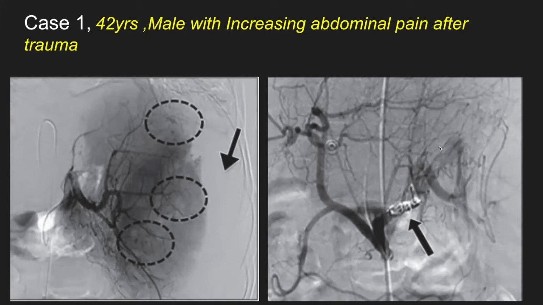So in this case, they wanted to do a proximal splenic embolization, in contrast to patients who have hypersplenism or thrombocytopenia, where you want to plan a very super selective procedure to embolize the spleen.